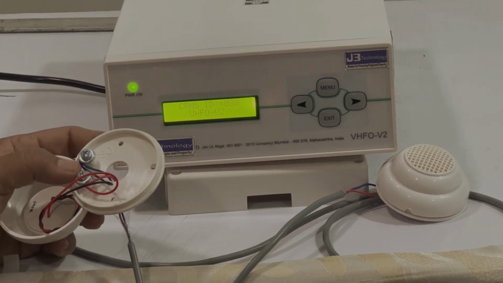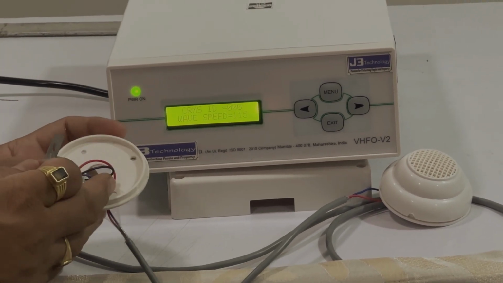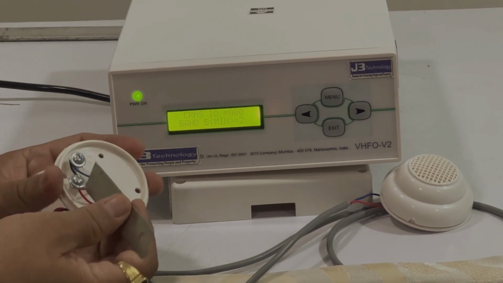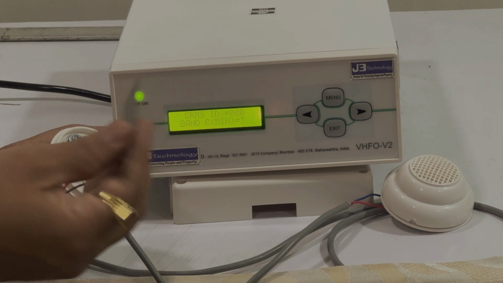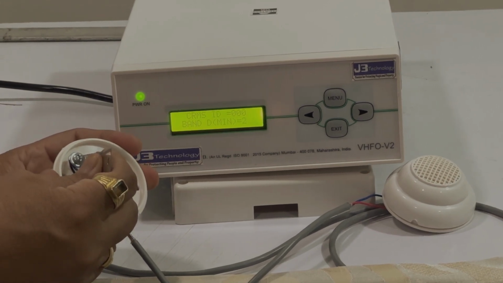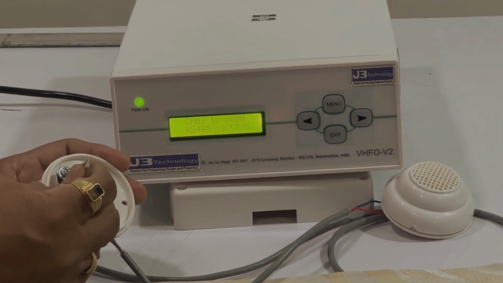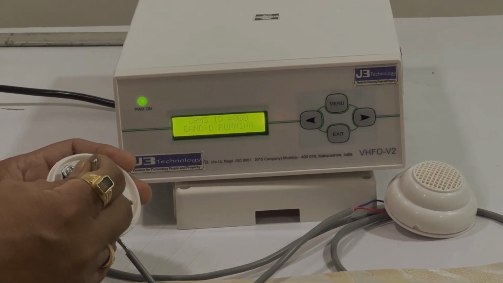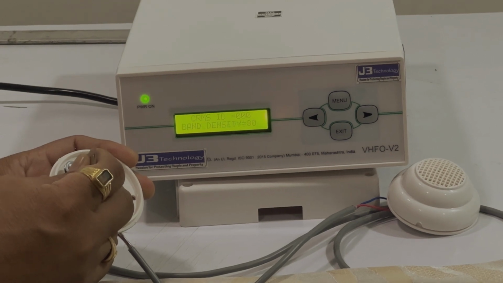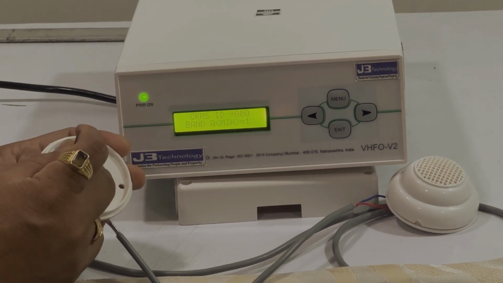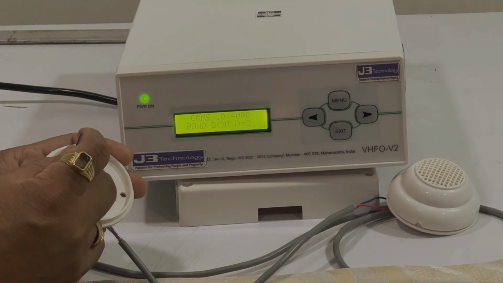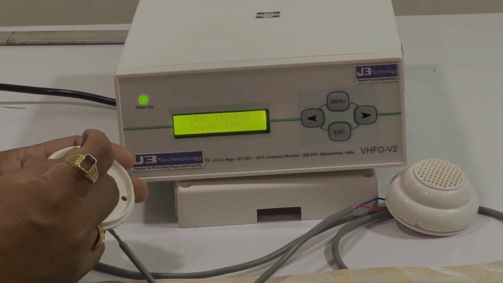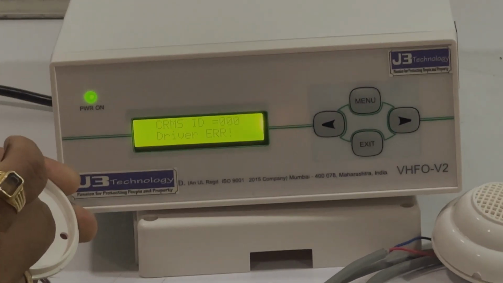But if the wire gets shorted in between any transducer or in between the panel, I can show you practically by shorting these two wires with the metal. See, now the display will show you the error. The error indication will become driver error. See, now what is the display showing? The display is blinking and showing driver error.